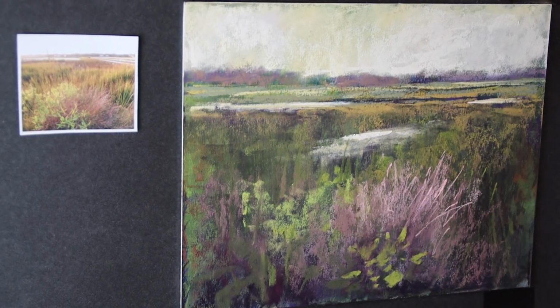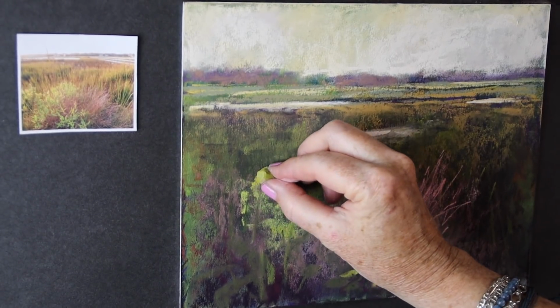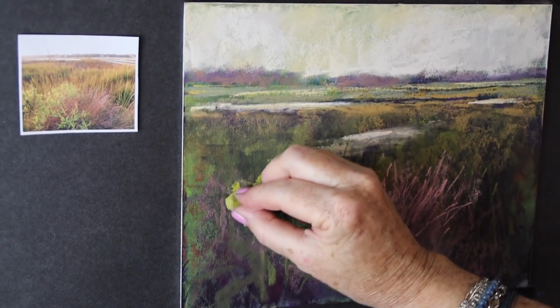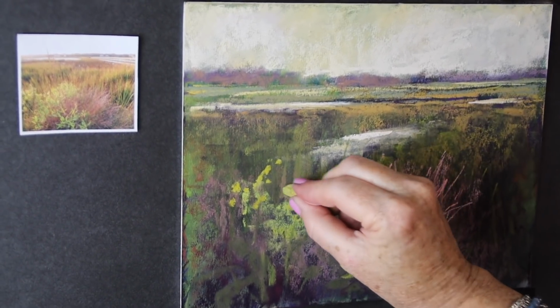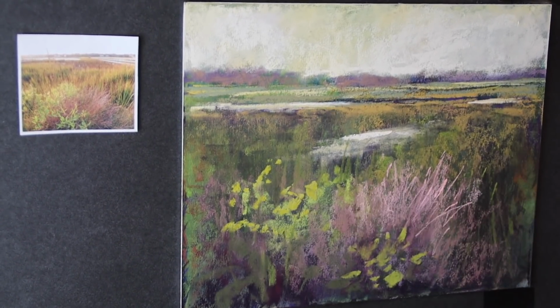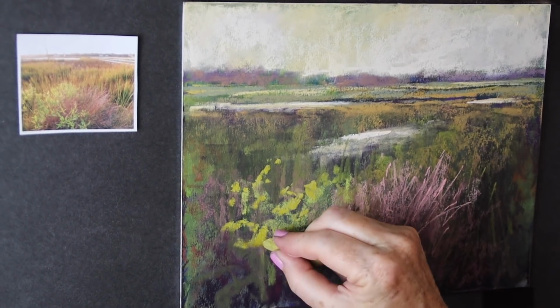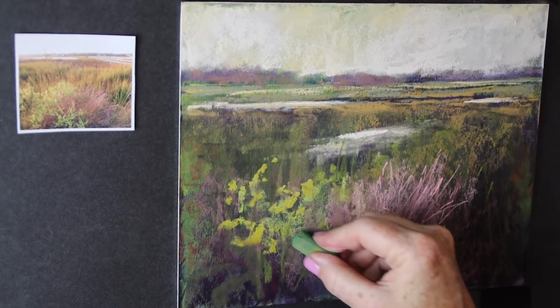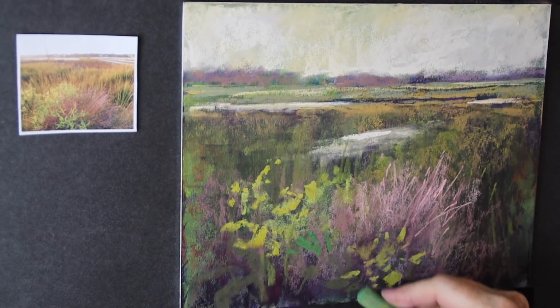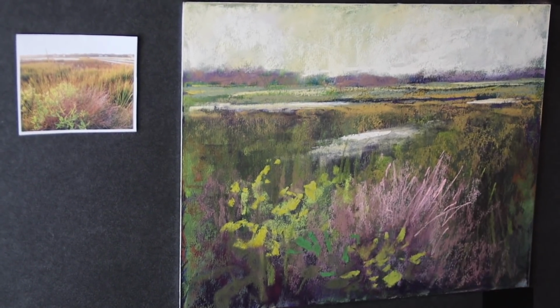Also, there's some great bright greens in this set. I like this little bit coming off the side there. I can get thicker marks, and having those thicker marks contrast with the thinner marks of the other previous layers creates much more interesting effects in the foreground.